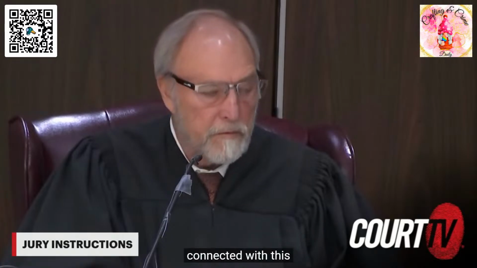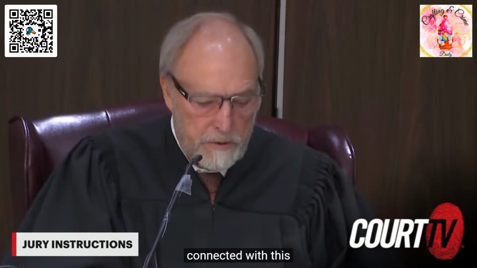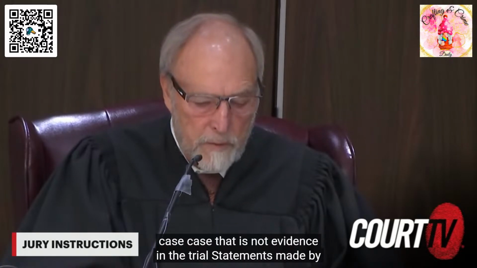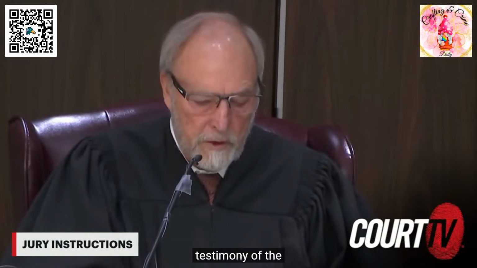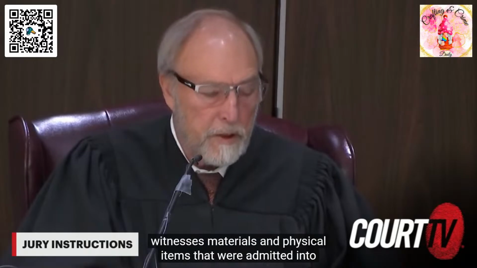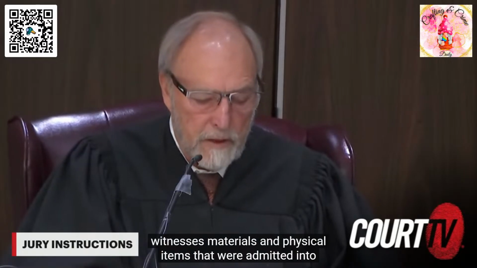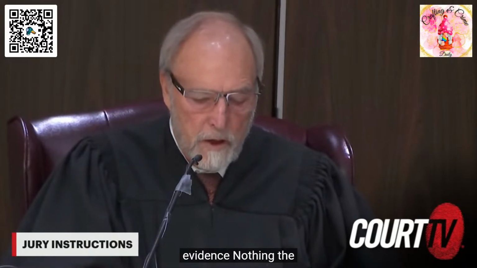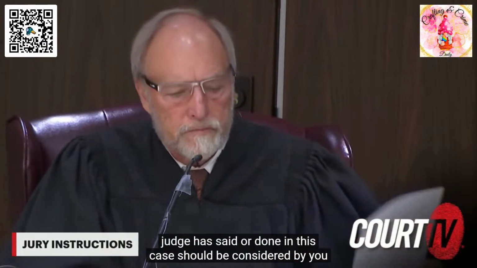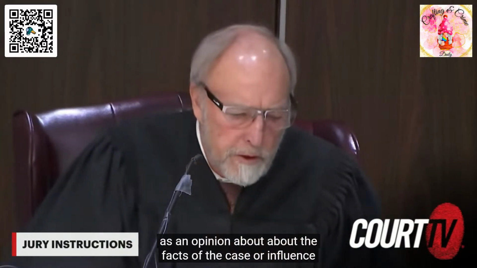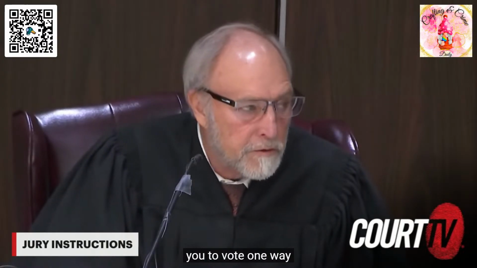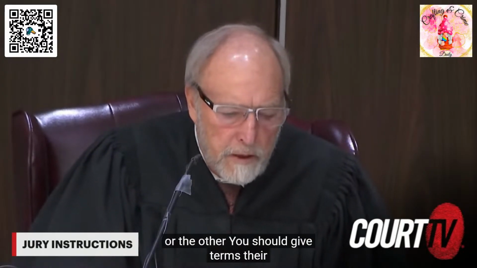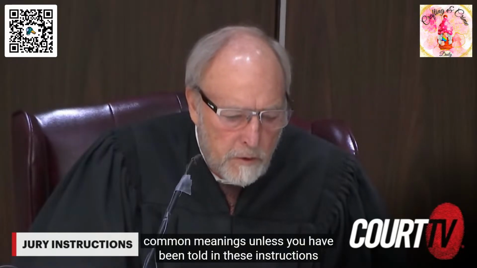Evidence consists of the testimony of the witnesses, materials, and physical items that were admitted into evidence. Nothing the judge has said or done in this case should be considered by you as an opinion about the facts of the case or influence you to vote one way or the other. You should give terms their common meanings unless you have been told in these instructions that the terms are to be given special meanings. In that case, you should give those terms the meanings provided in these instructions.